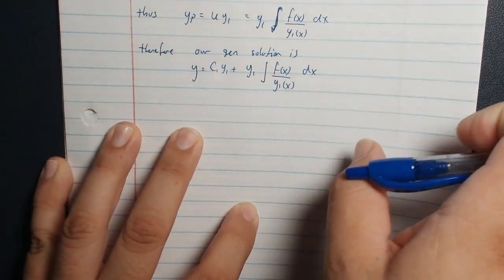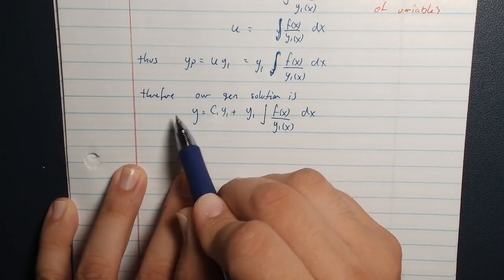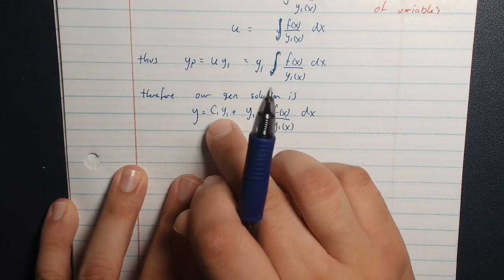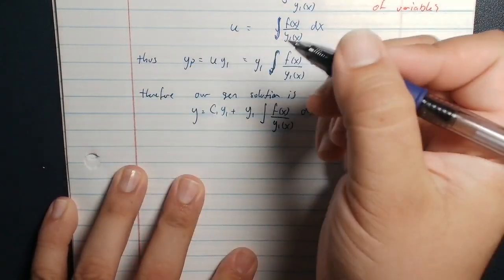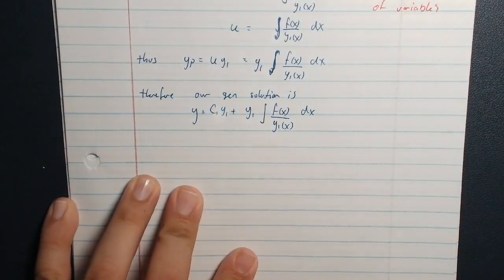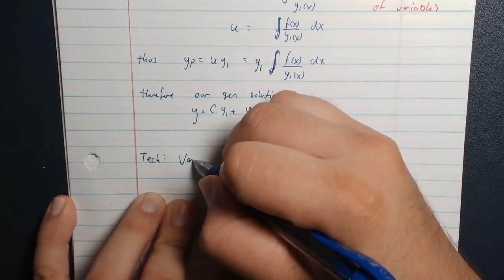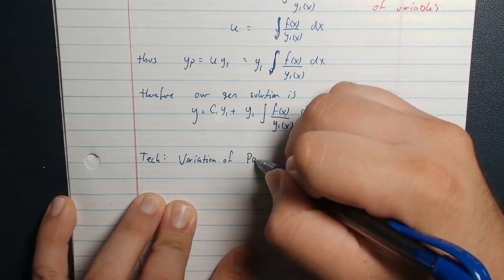And this technique that we use of taking the parameter, removing that one parameter C1, looking at just Y1, and then using that to find a particular solution, that's a technique which we call variation of parameters. So, technique: variation of parameters.